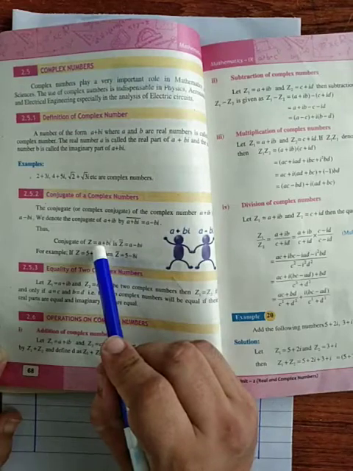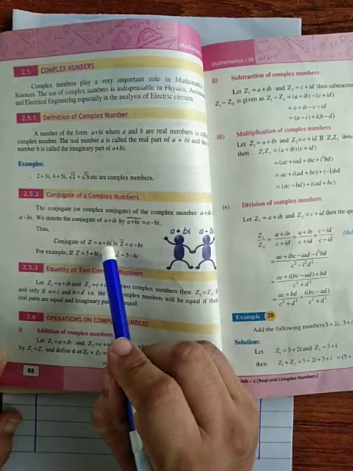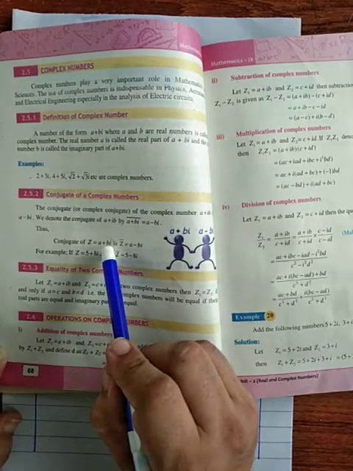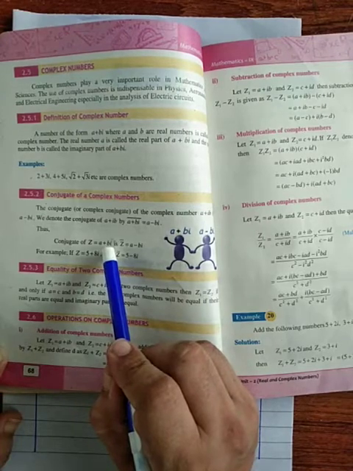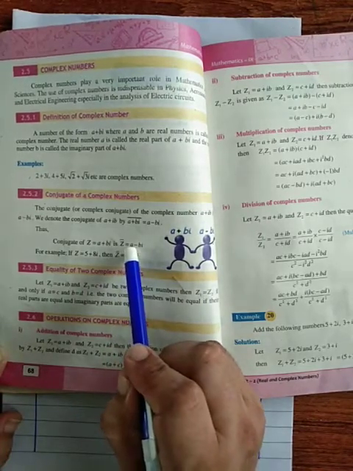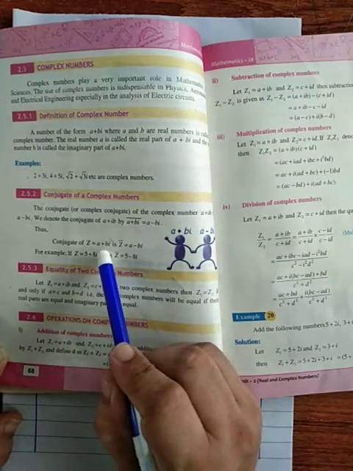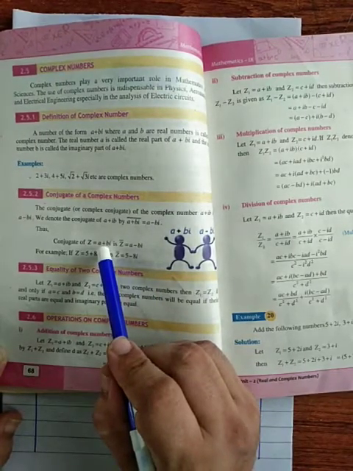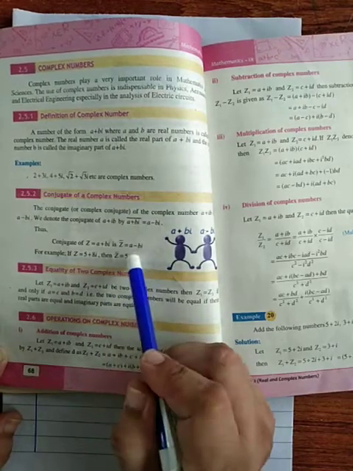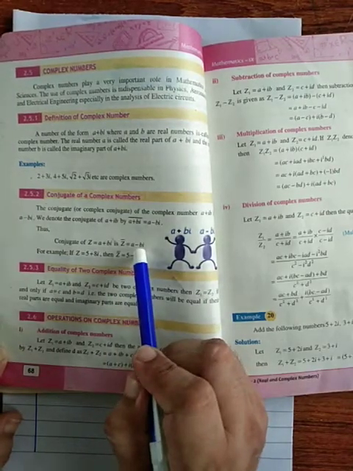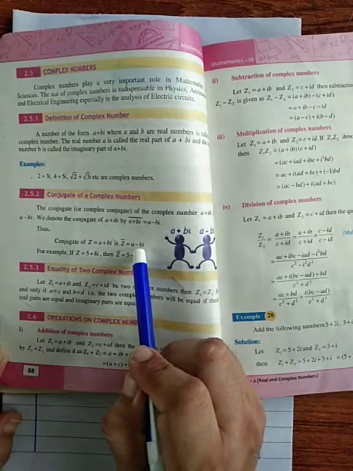A complex number is denoted by A plus B iota, but the conjugate in standard or general form is A minus B iota. So just change the sign of the imaginary part, and we get the conjugate of that complex number.